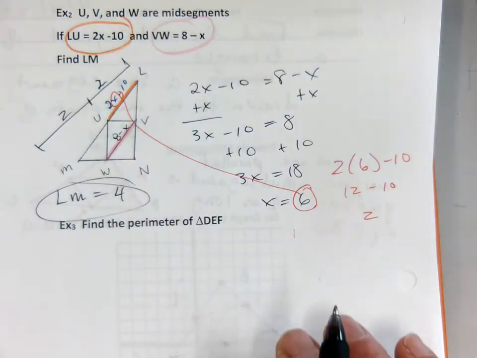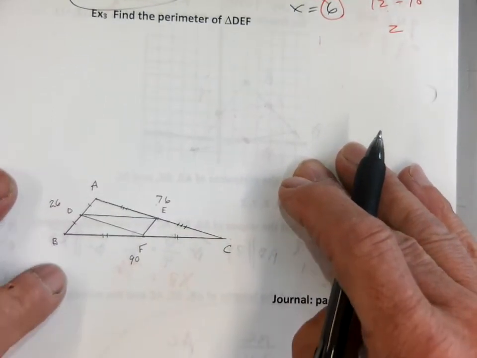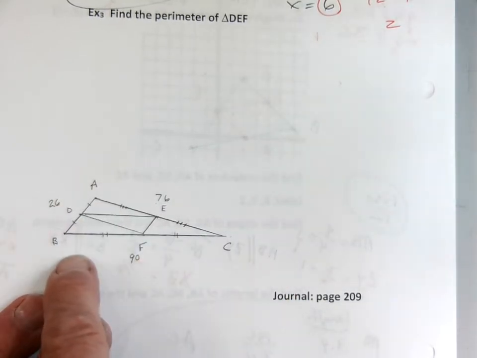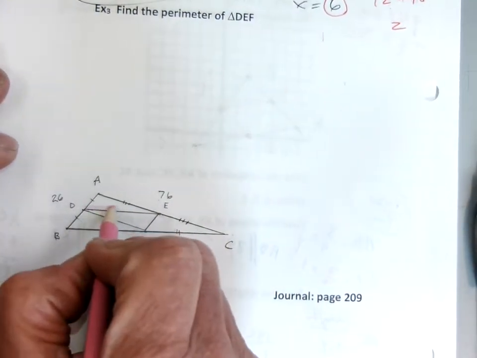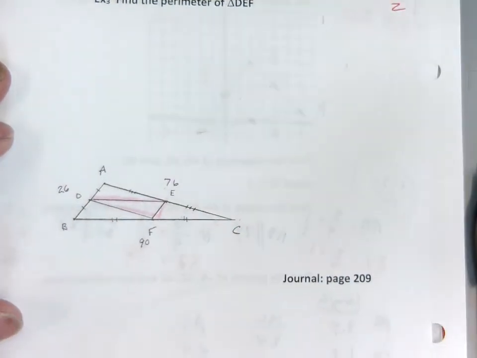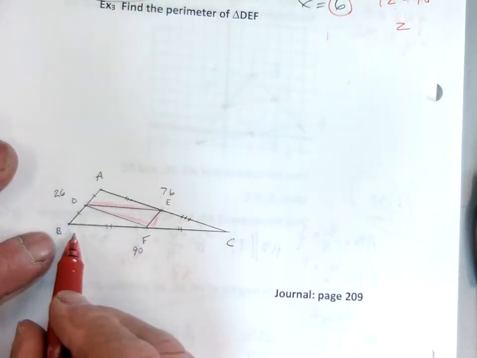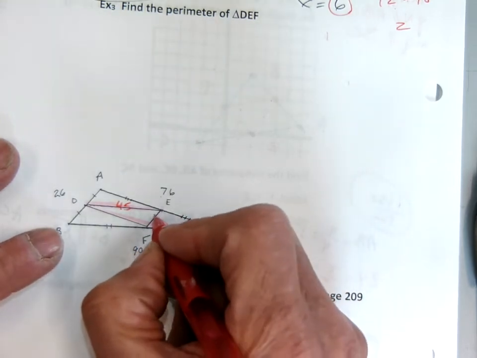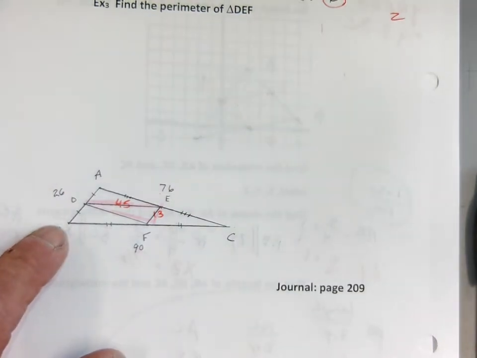Now, let's go to example number 3. Find the perimeter. Okay, so let's see. I've got the big triangle. I already know the perimeter of the big triangle. But now I want the perimeter of the little triangle. Well, that's not bad. I can do this. Let me just do half of each of them. Yeah, that's 45. You agree, Scott? Yep. That's 13. Right? Half of 76. What's half of 76 divided by 2? Yeah, 38.